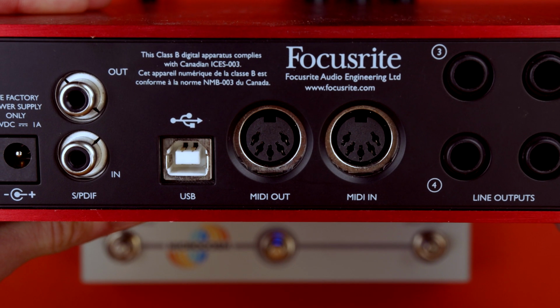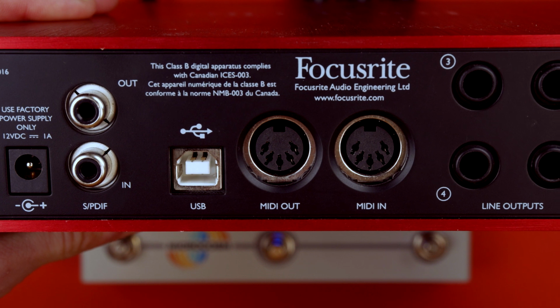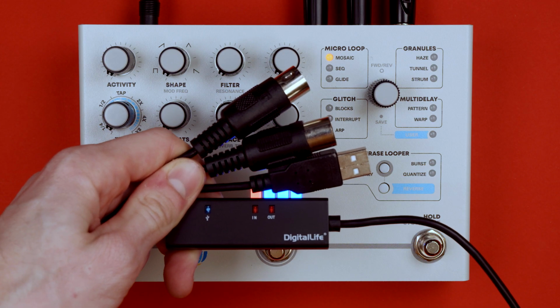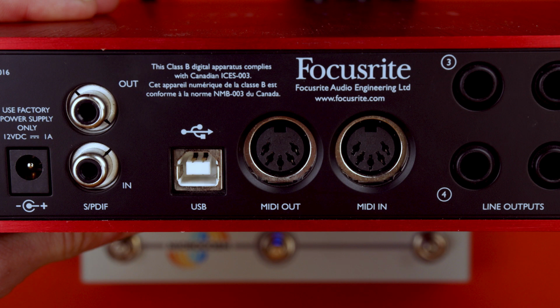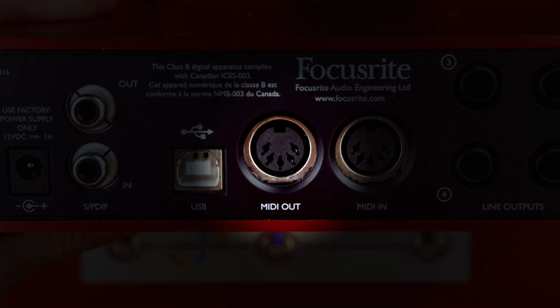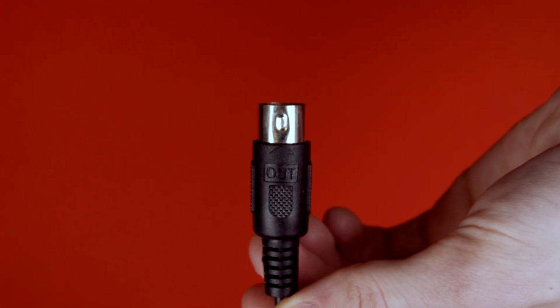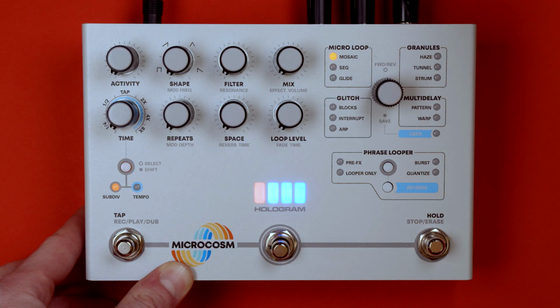You'll need a way to connect Microcosm to your computer via MIDI. A lot of audio interfaces have MIDI ports, which will work fine for this. If your interface doesn't have MIDI connections, you can use a USB MIDI interface like this one. Whichever one you're using, you want to make a connection from the MIDI out port or cable to Microcosm's MIDI in port. Note that this cable from the MIDI interface is labeled out. We'll connect this one to Microcosm's MIDI in port.